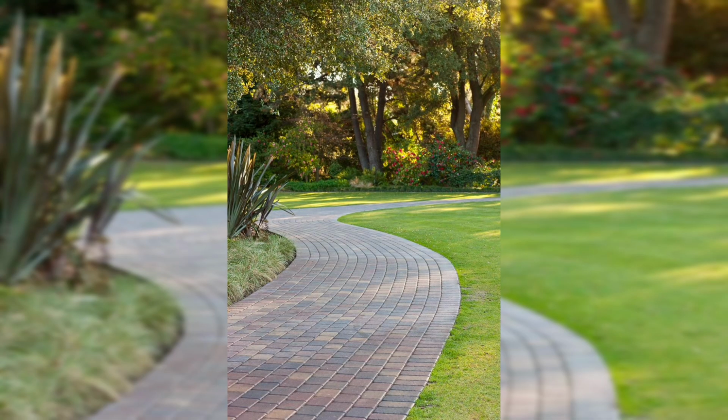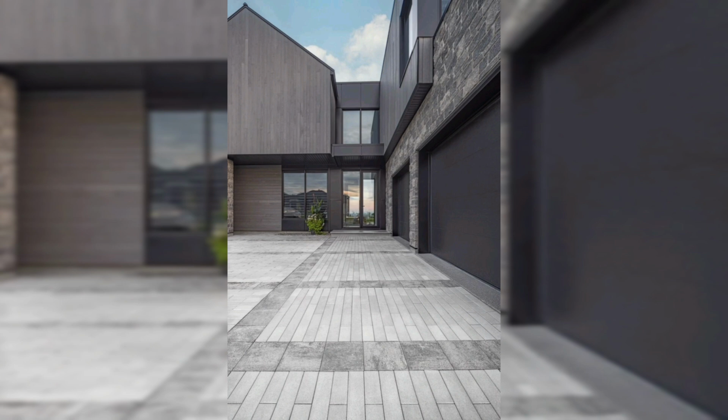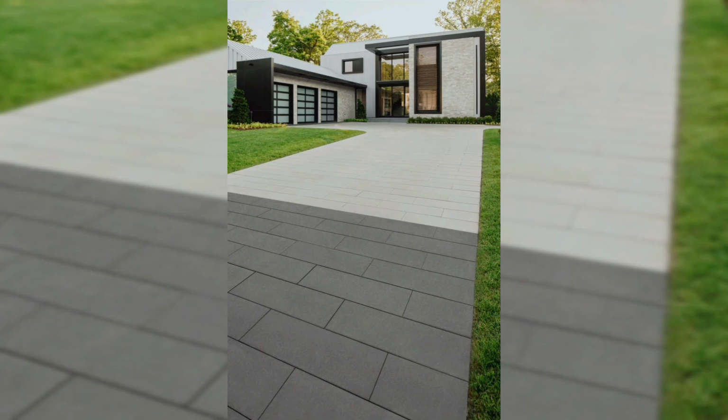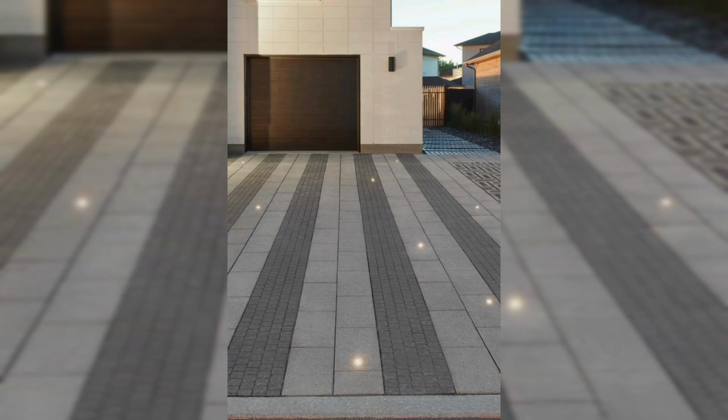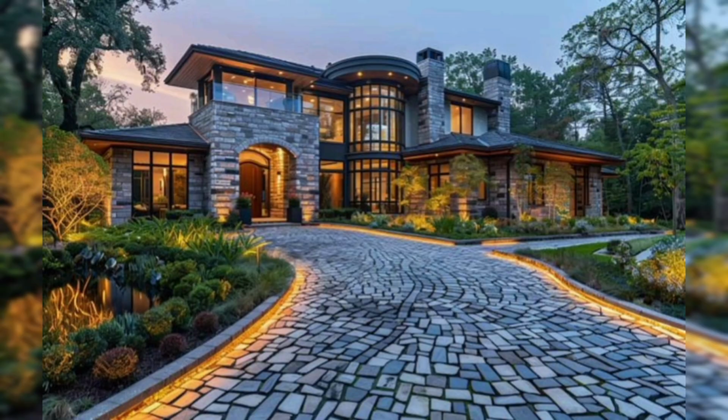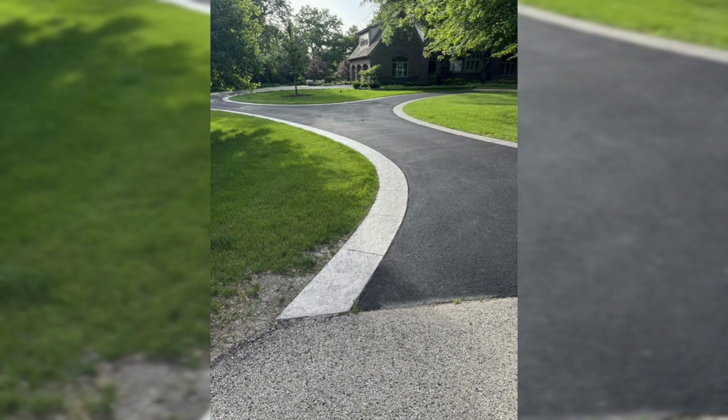Welcome the right landscape idea. You can turn your driveway into a various, appealing and functional space. Here are some innovative driveway landscape ideas to inspire your next project.